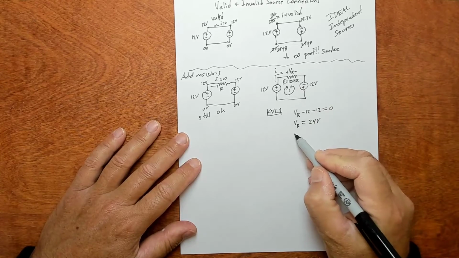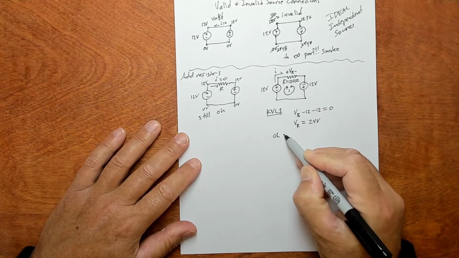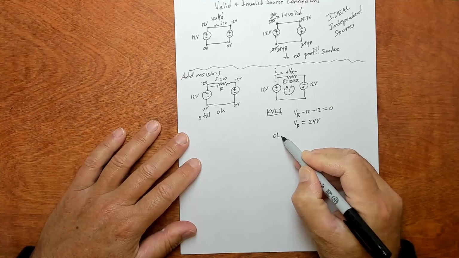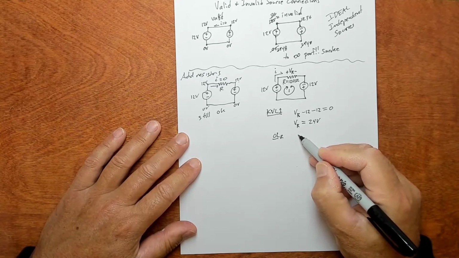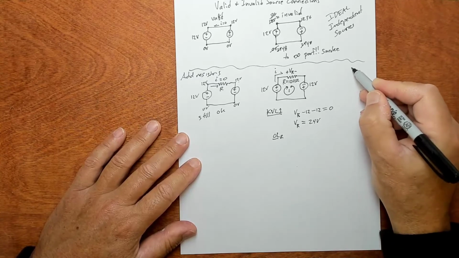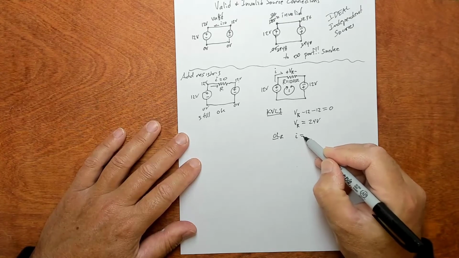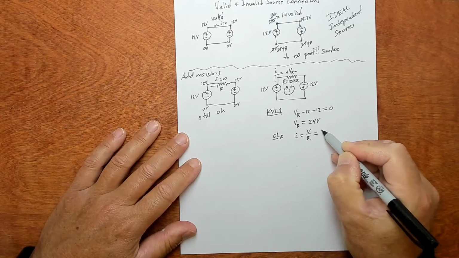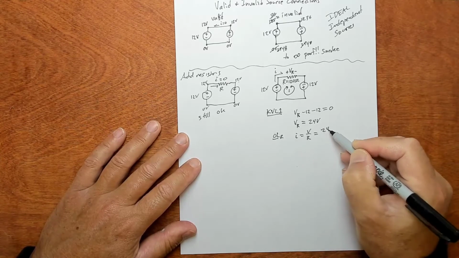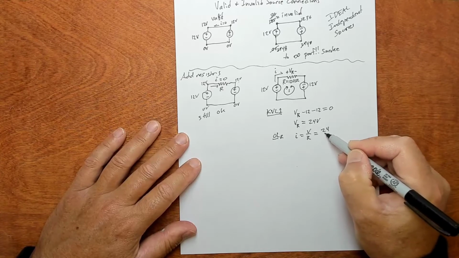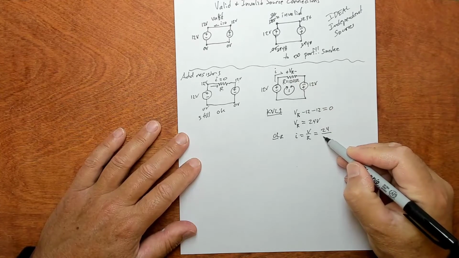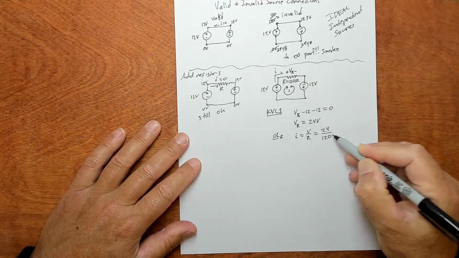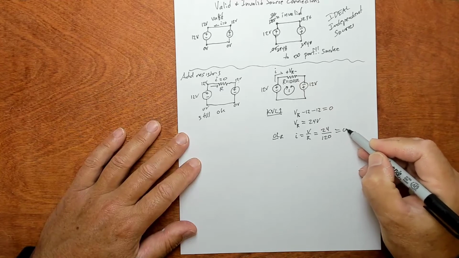And we could keep going, and we could do Ohm's law at the resistor. You could write Ohm's law sub R or something like that. So Ohm's law is V equals IR. So let's solve it for I. I is V over R. So we just figured out that V sub R was 24 volts. That is, the voltage dropped across the resistor is 24 volts, and the resistance itself is 120. So this is 0.2 amps.